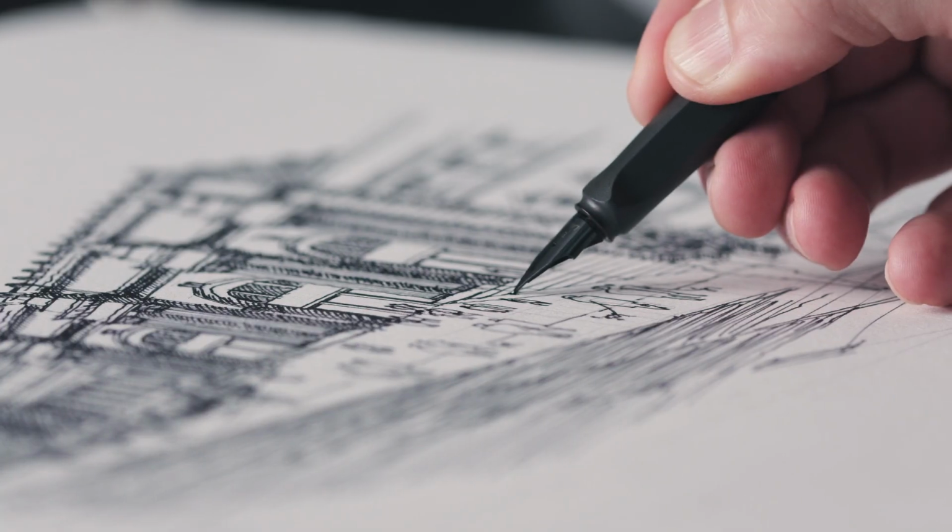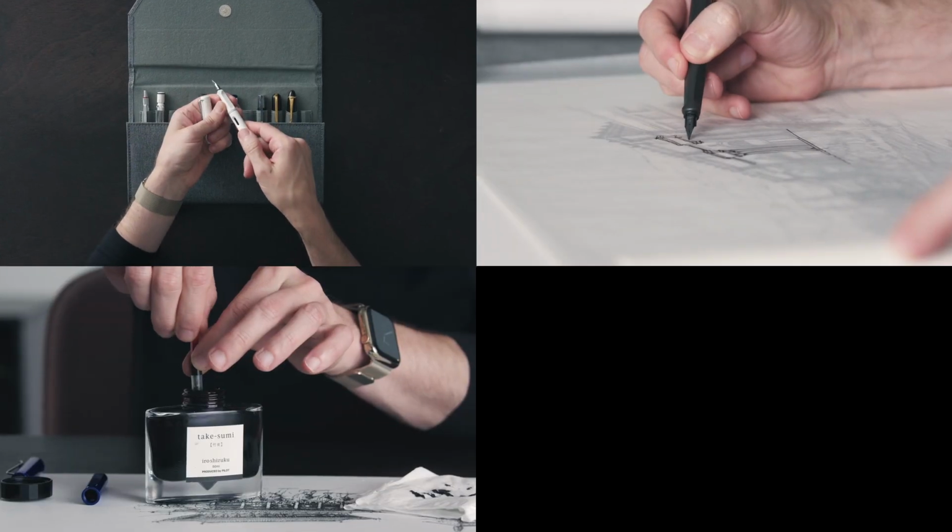By the end of this course, you'll be able to render any built environment with just a pencil, a marker, ink, and paper. Capture the essence of your city with architectural drawing.